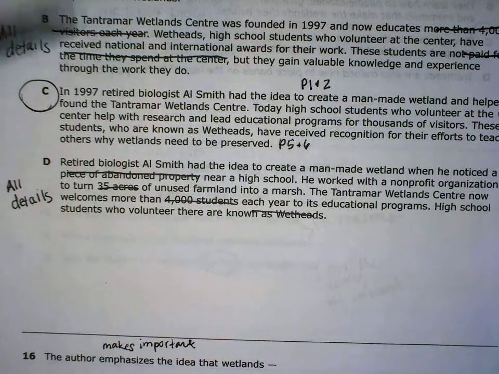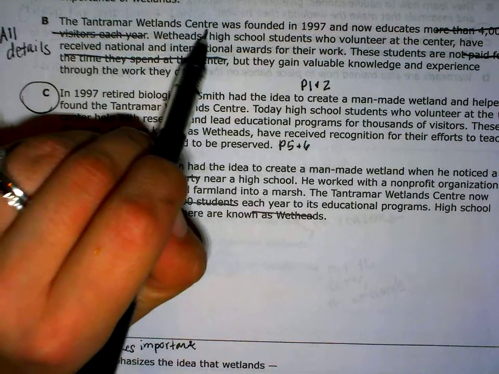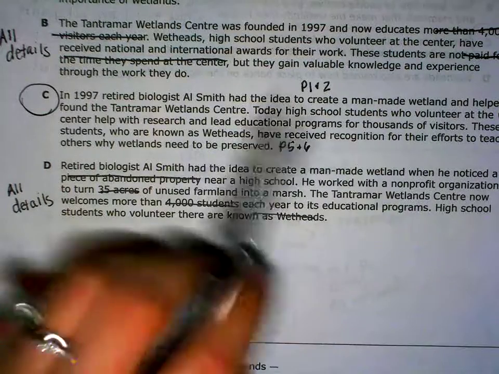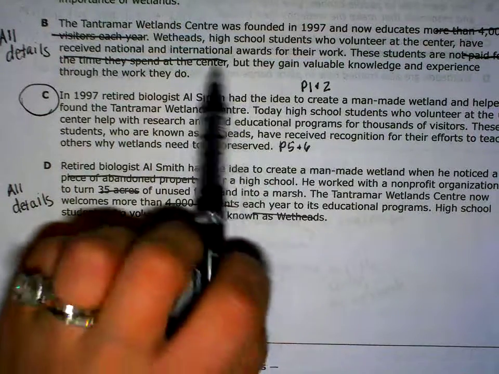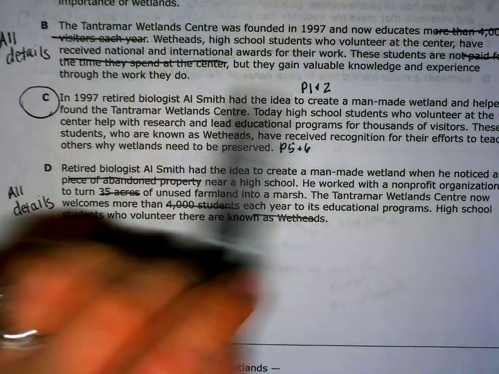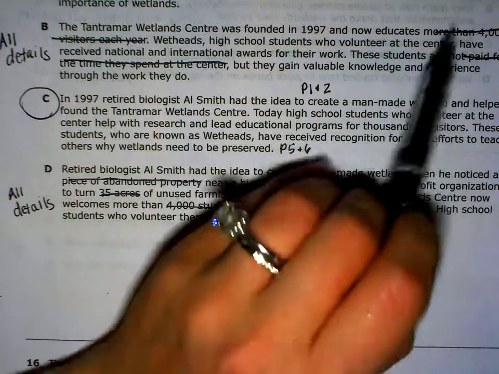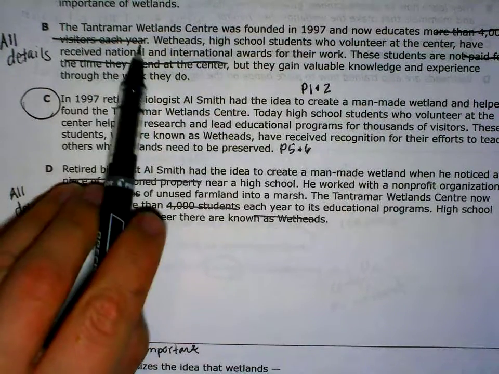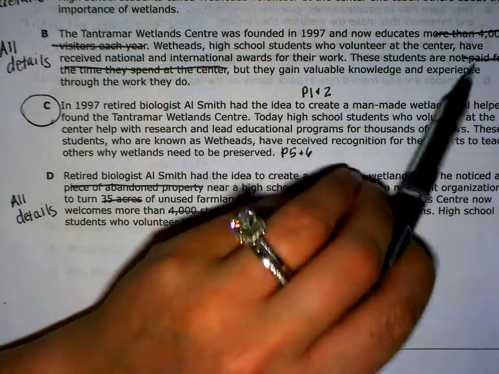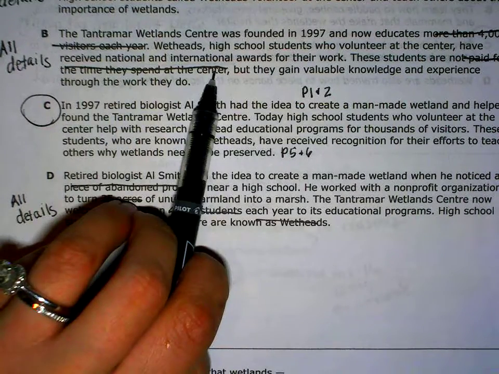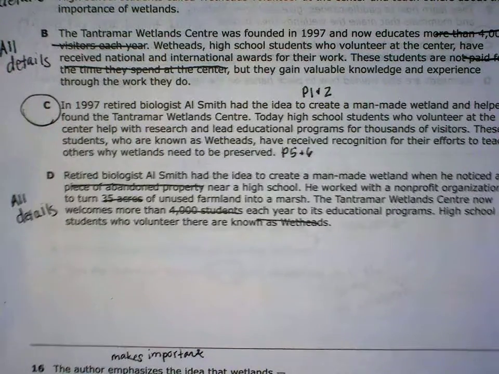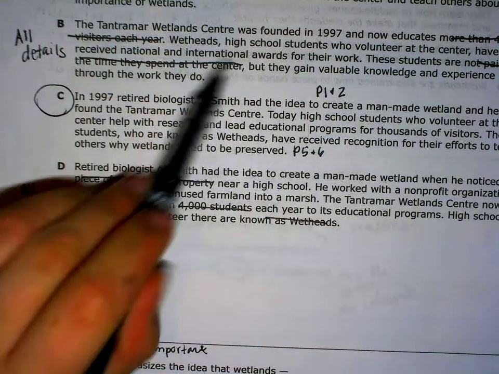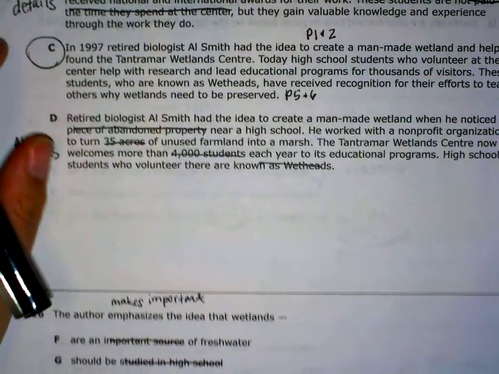So if I look at this one, it talks about the center and how it educates. It has one sentence in it about wetheads, and then it adds so many details. It says more than 4,000 visitors each year. That's a detail. And not paid for the time they spend at the center. That's not a primary focus of the text, but it's a detail. And so I can cross that one out already.